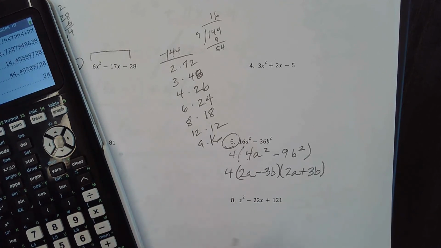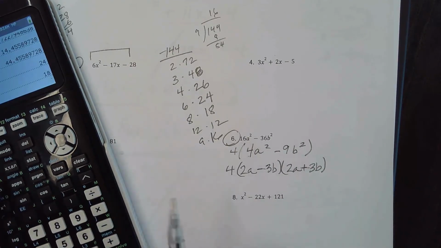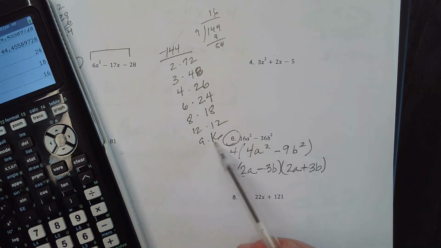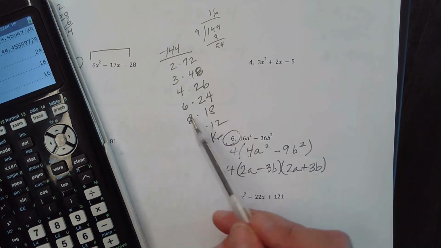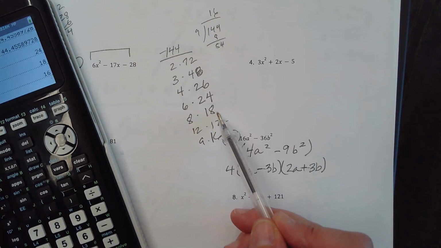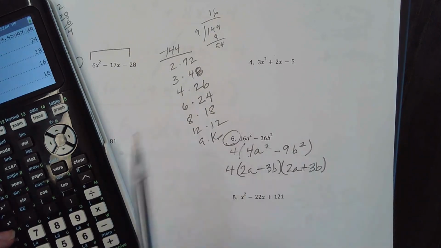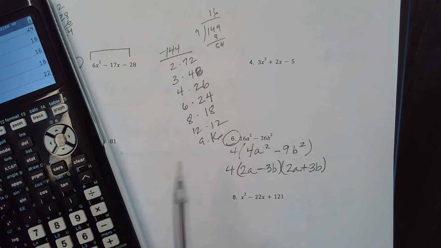Let's double check. So 6 and 24, 144 divided by 8. Did I get that one right? Yeah, I got 8. And then 144 divided by 9, I got 16. So this doesn't give me 17. That doesn't give me 17.